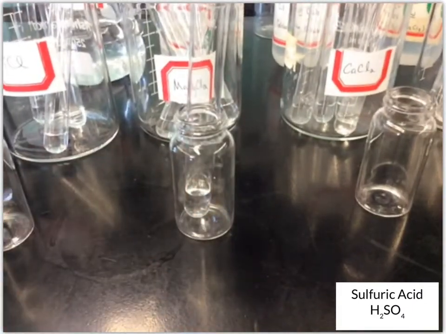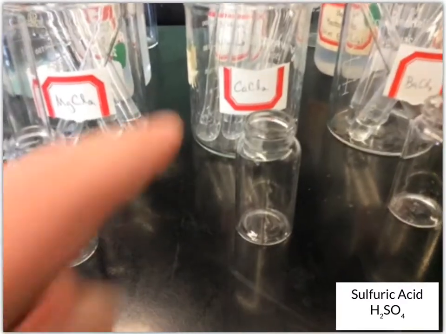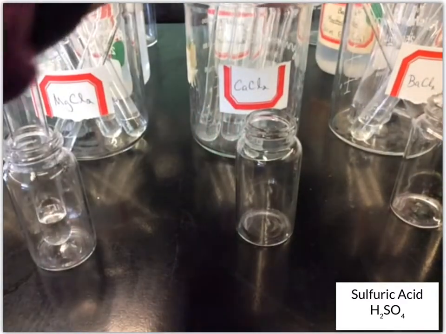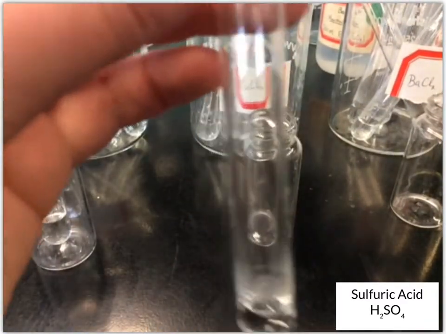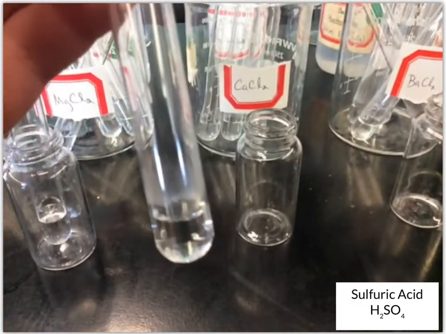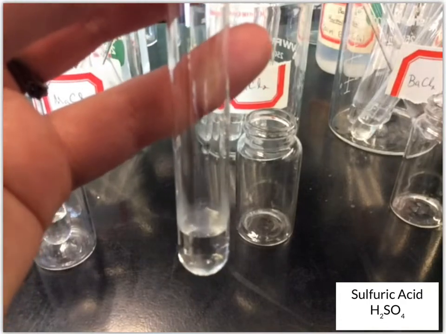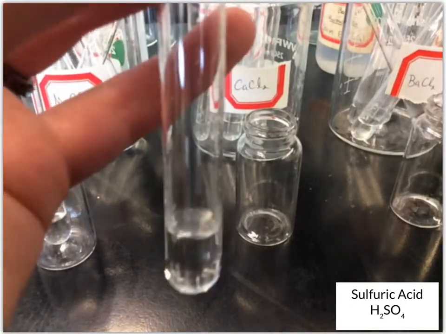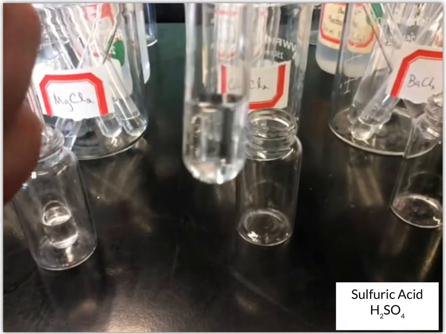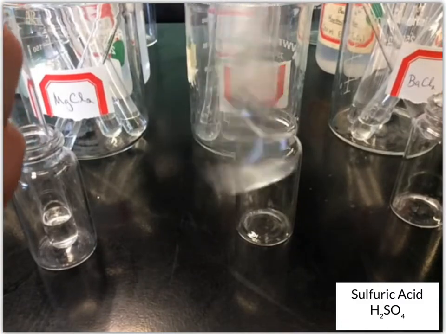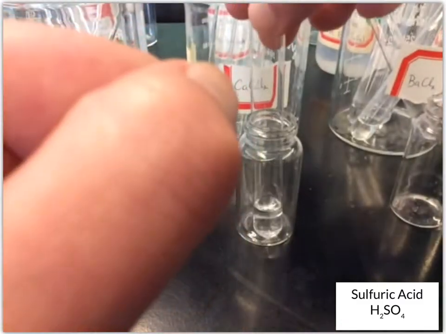Then next up, we have CaCl2. We'll add our sulfuric acid. It's again starting as a clear, colorless solution, and still clear, colorless, so far no excitement.